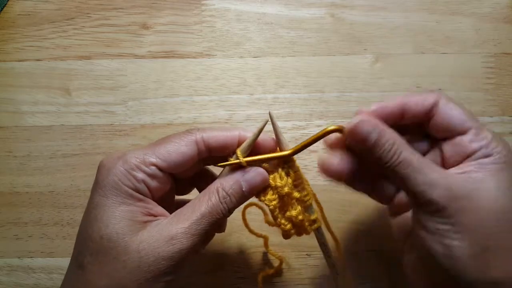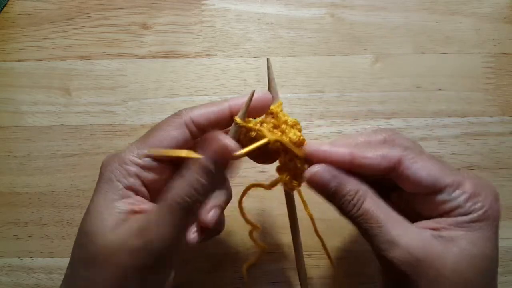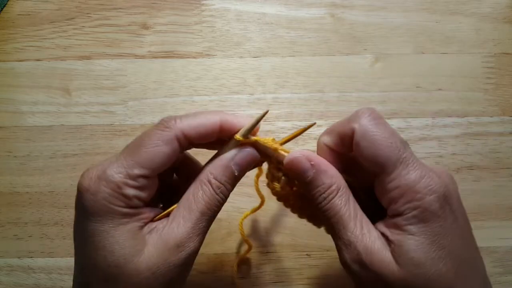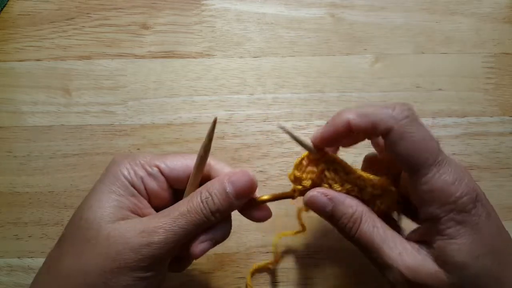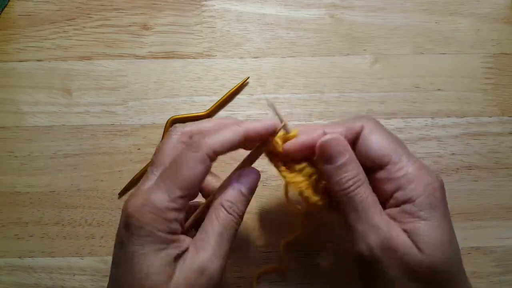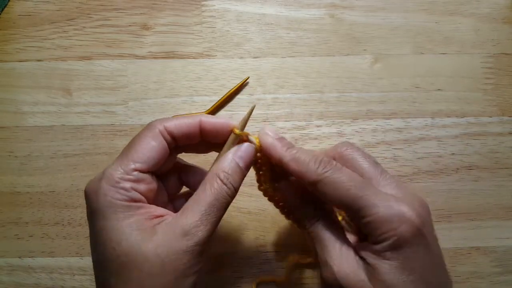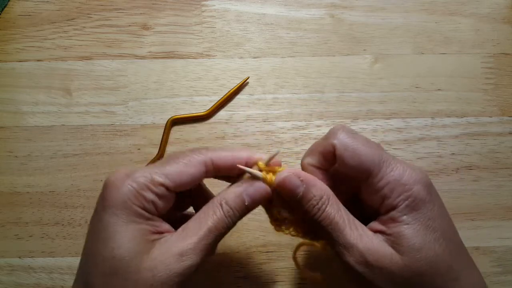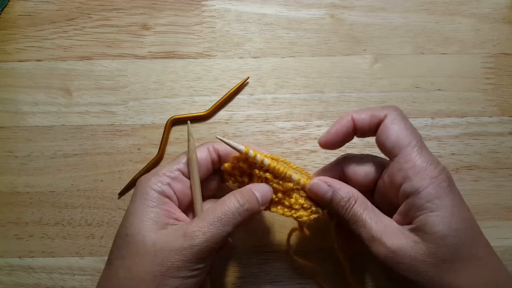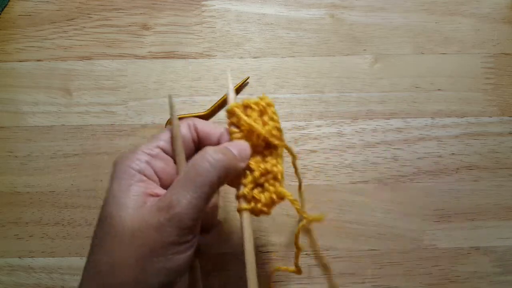You could take 1 stitch. If it's a C2F, you would take 1 stitch in the front. You'd knit the next stitch, then you'll take this stitch, put it back on the cable needle, or put it back on your regular needle, and knit it. So both times you're doing a knit, and that would be just a single twist. Okay, so that's how you would do cable C4Fs.